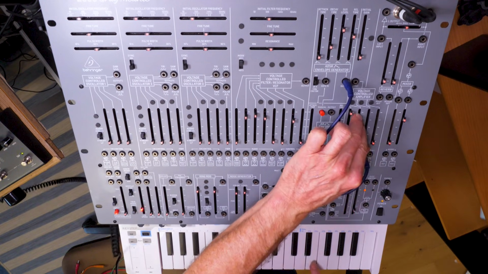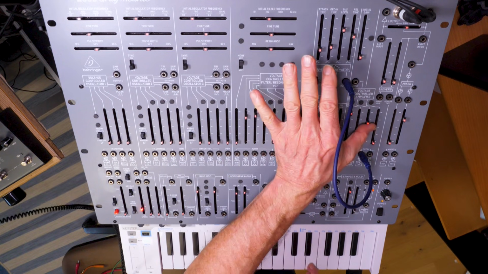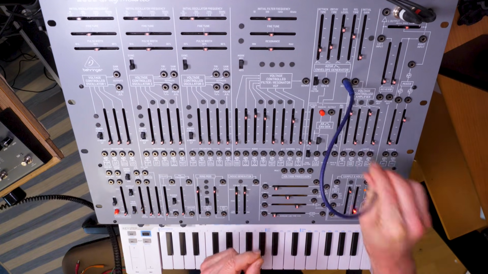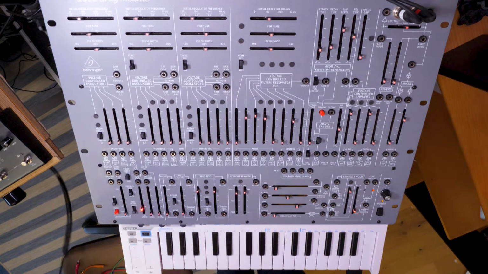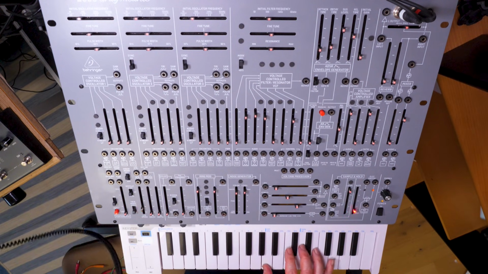And now you can hear we have a linear behavior to it. Okay, let me unplug this. And now we have the original default wiring, the AR controlling the amplitude of the VCA.